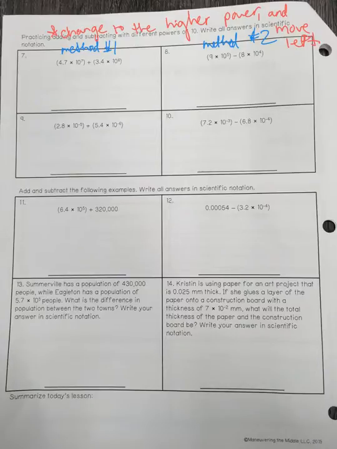It says 4.7 times 10 to the 7th plus 3.4 times 10 to the 6th. So the higher power is the 7th, so I'm going to keep this one the way it is, 4.7 times 10 to the 7th plus. Now I want to make this next expression into a value where it would say something times 10 to the 7th.